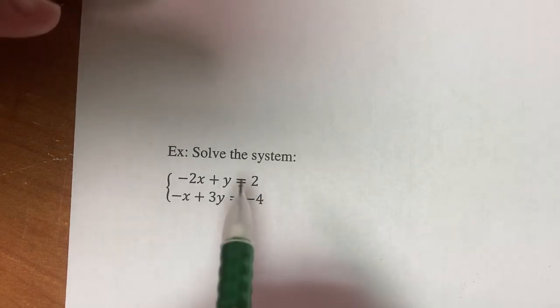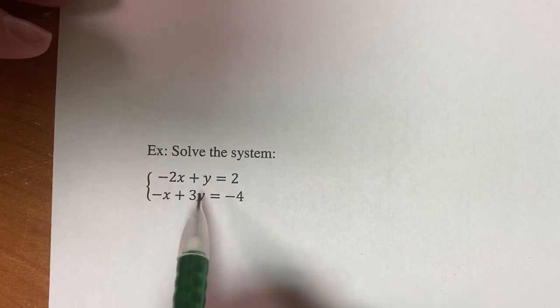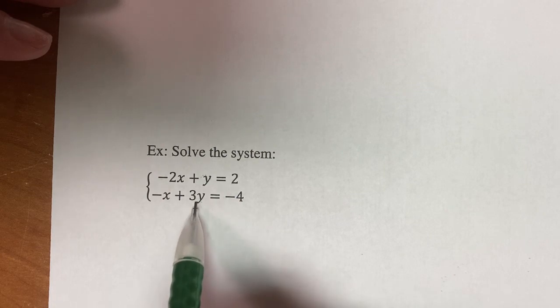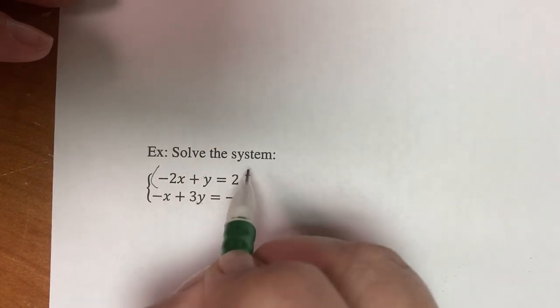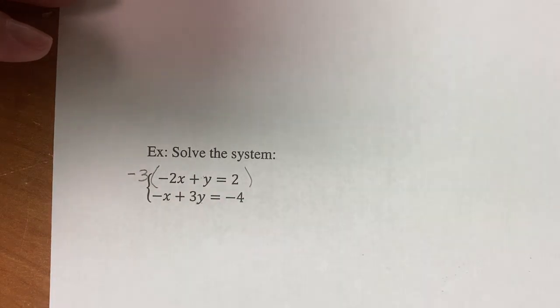I think I'm going to do the y's. So if I want to add these two terms and have the y's drop out, since this is a 3y, do you see that I would want this to be a negative 3y? Because negative 3y plus 3y would drop out. They would equal 0. How would I make this a negative 3y? I would have to multiply everything through by negative 3.